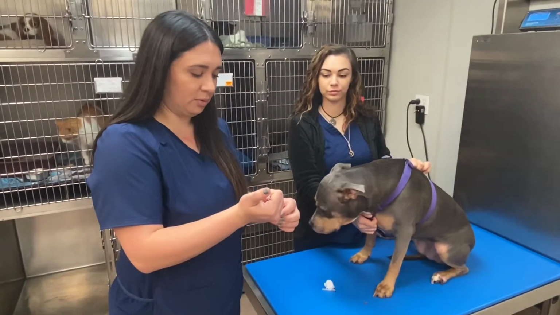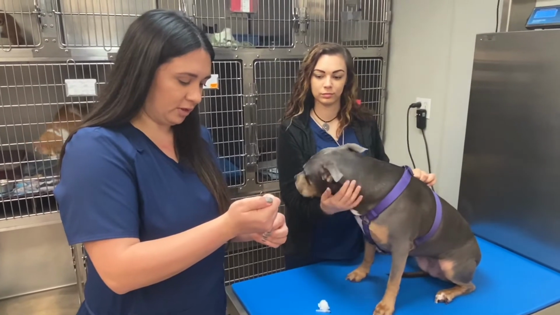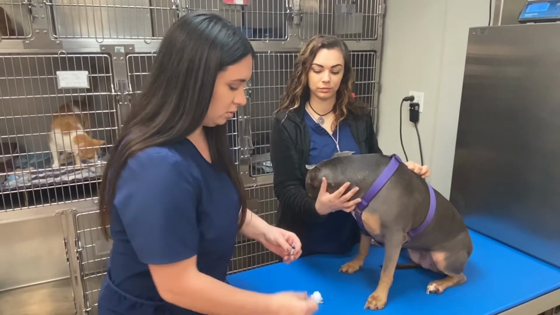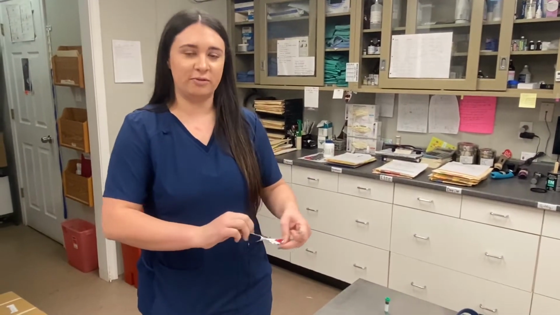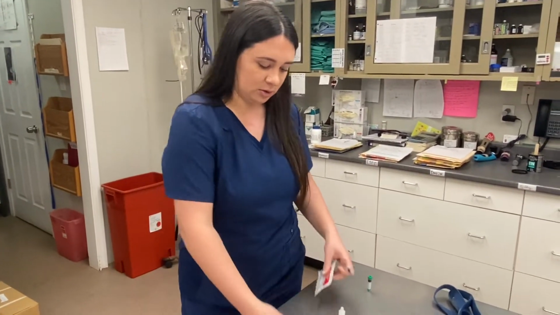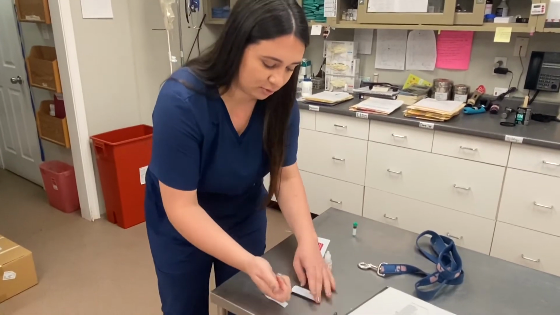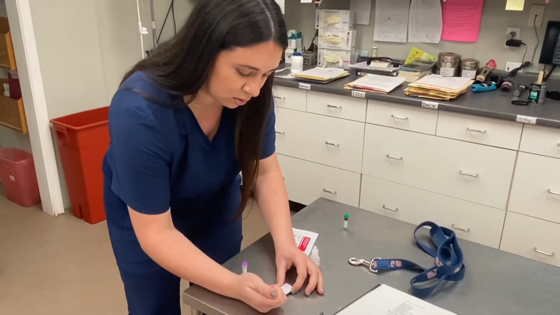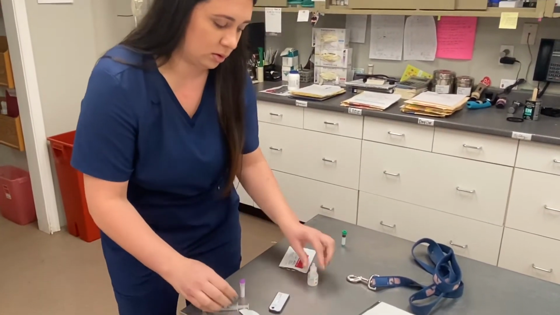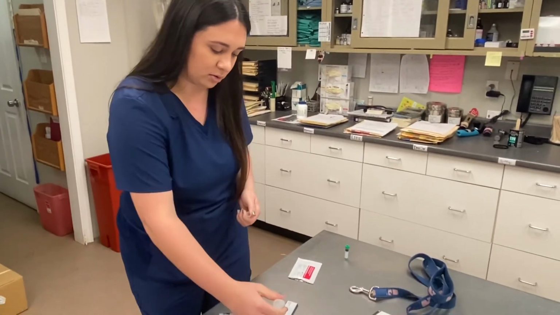We're going to take our sample and put it in a green top tube for the chemistry profile. We're going to be running a heartworm test, a test for the antigens of adult female heartworms. You're going to take your test, and you put your sample directly in the well. Then you're going to have 2 drops of buffer.